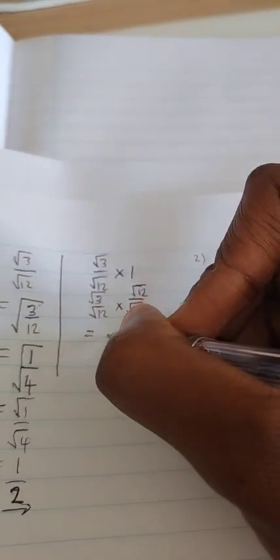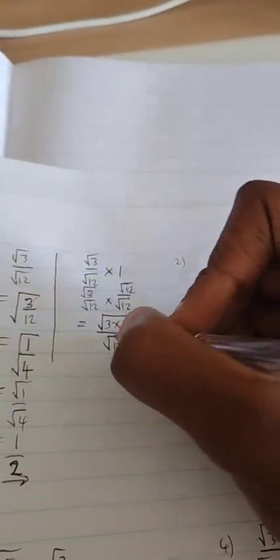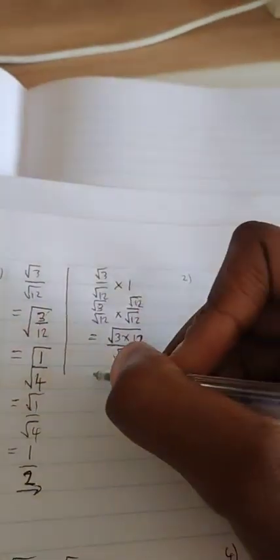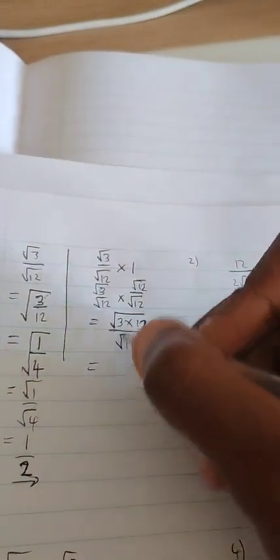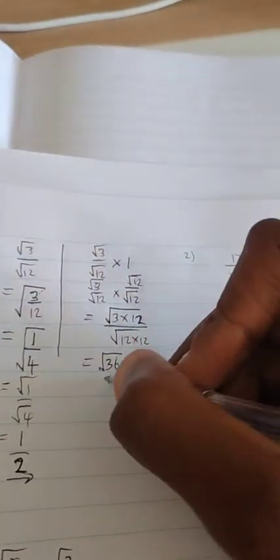When you have done that, in the numerator the square root of 3 times the square root of 12 is 3 times 12 underneath the same house. In the denominator, the square root of 12 times the square root of 12 is 12 times 12 underneath the same house. Then at the top, the square root of 3 times 12, 12 times 3 is 36.